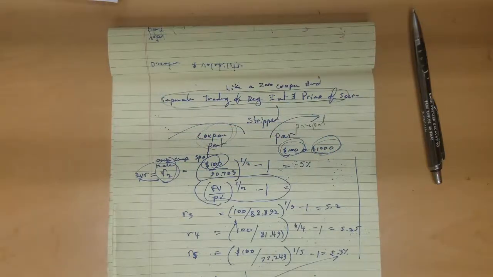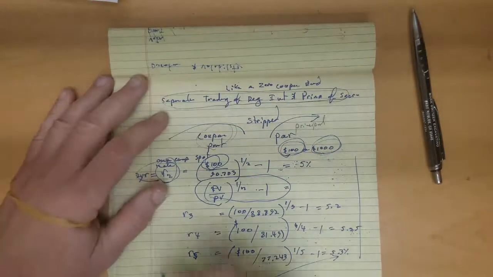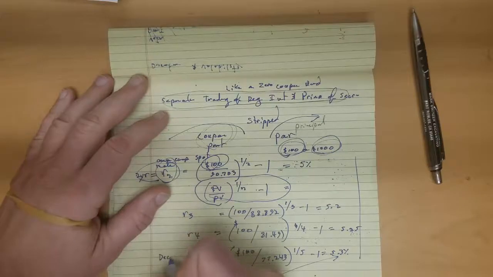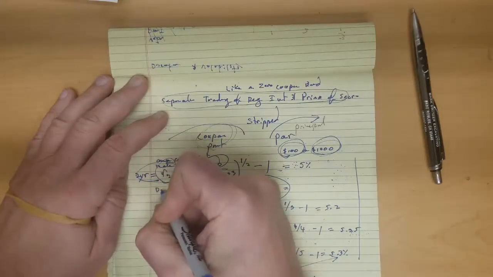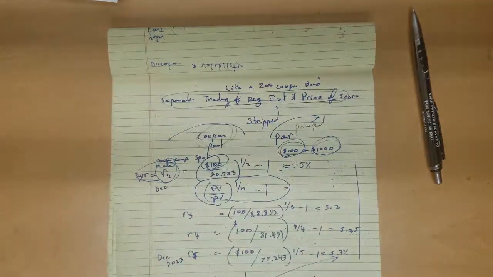We're going to go out to December 2023. And that first one was issued in December 2018, all right? So now we're 2 years later, December 2020.